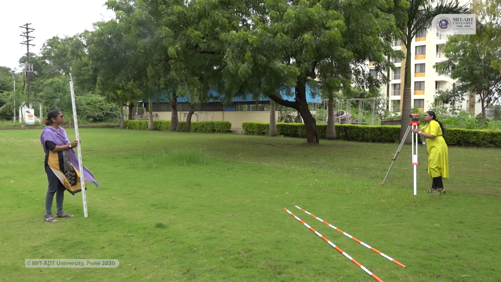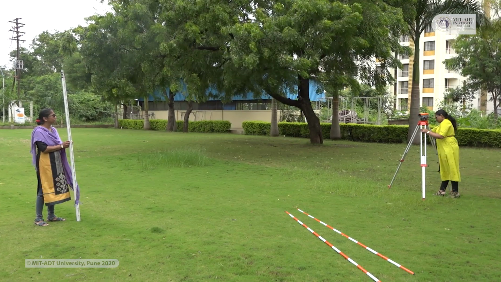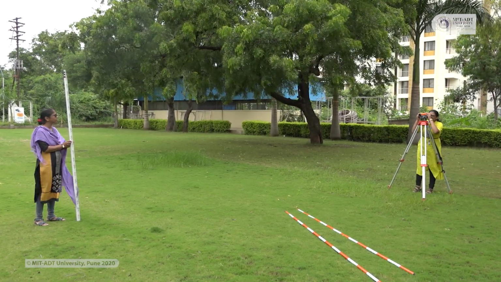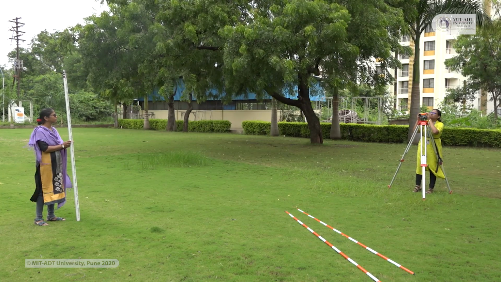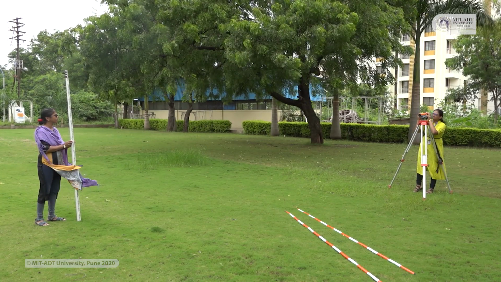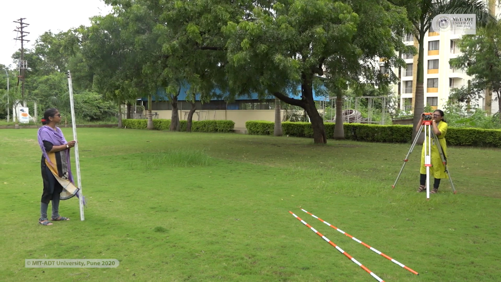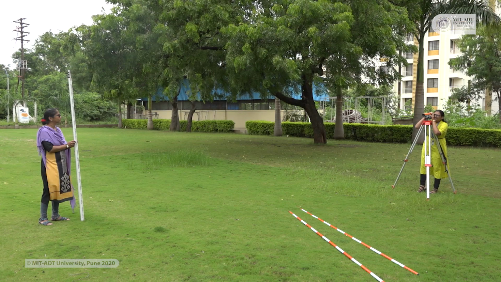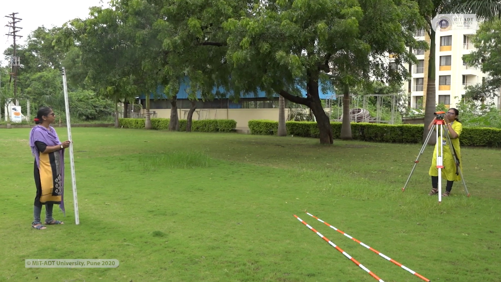So I will just make sure that correct focusing will be done, and after the focusing, now I will use the focusing screw to focus my object. So simply I will just bisect the object, I will focus the object. Now I will make clear my diaphragm and I will write down this reading in the column of foresight.